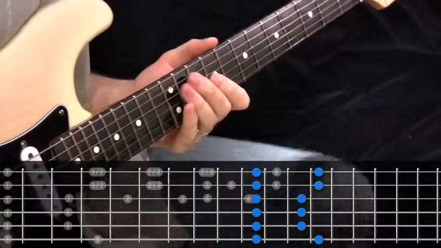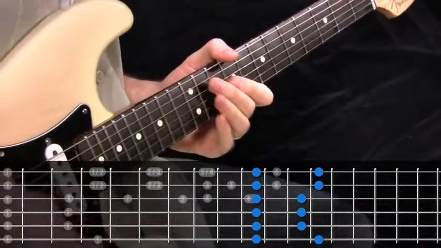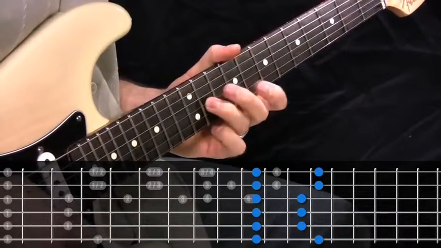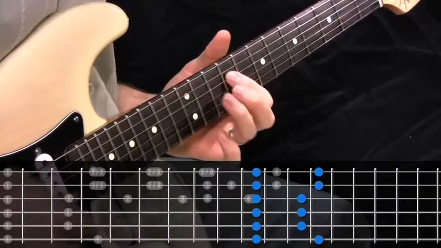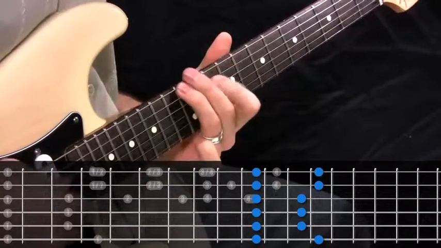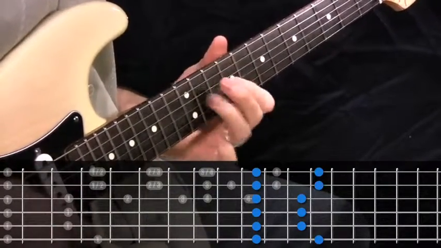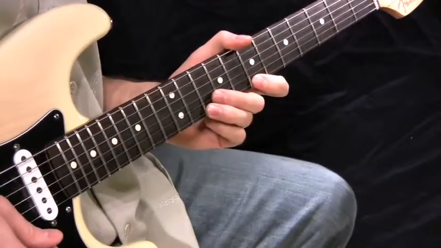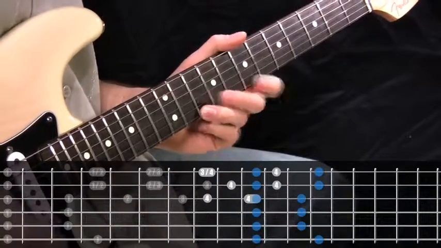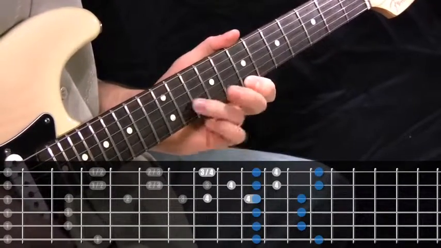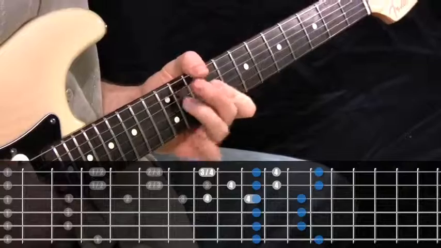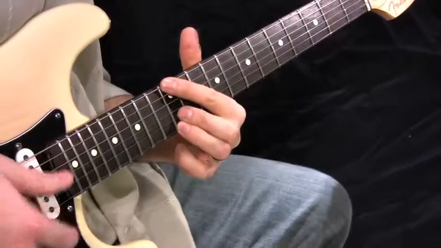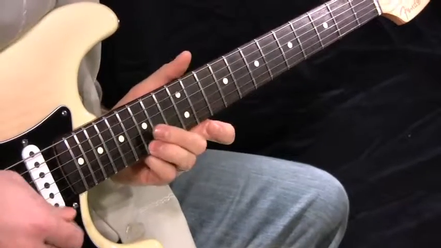So you can see the little chart on the screen shows you how I define Box 5. And you can see that Box 4 overlaps it by a couple notes here, and that it shares 3 notes with Box 1.